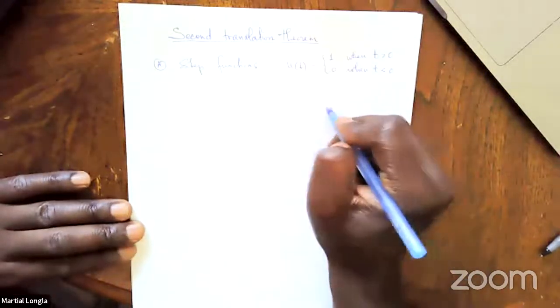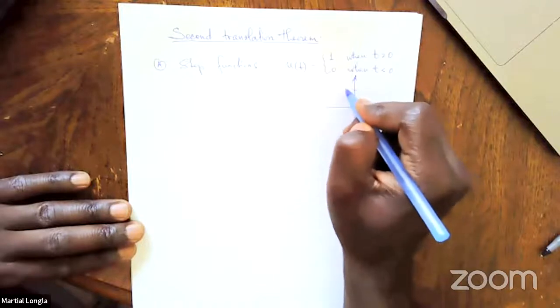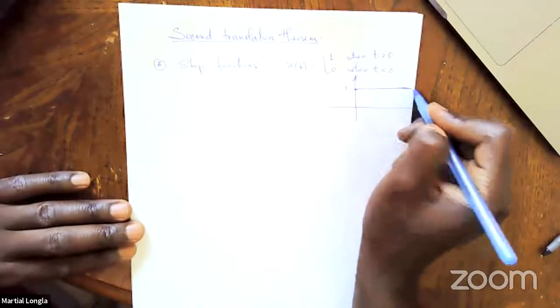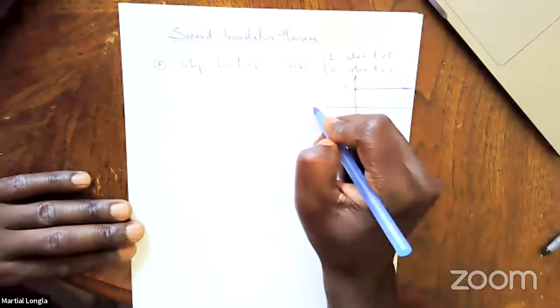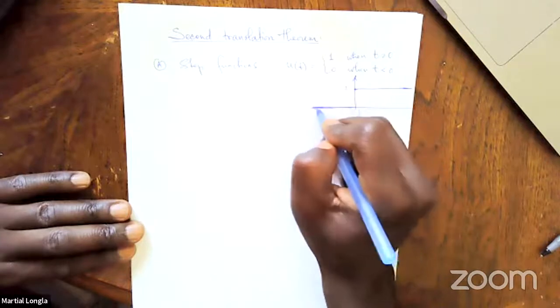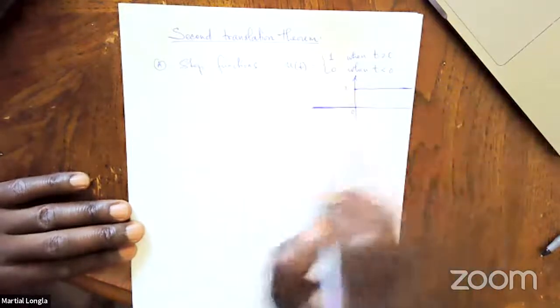The graph of the function is right on the axis, so it's 0 up to 0, and then from there equal to 1 for everything.